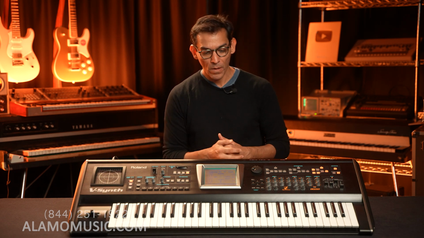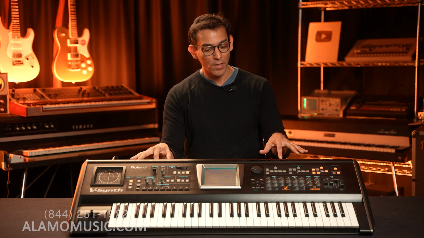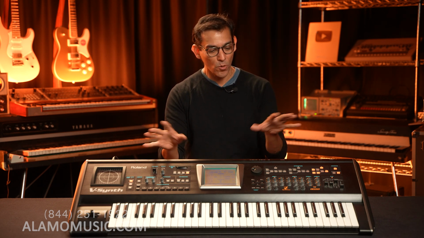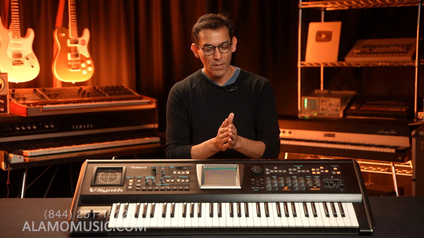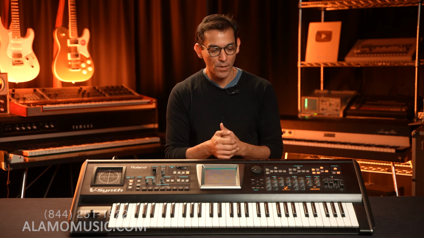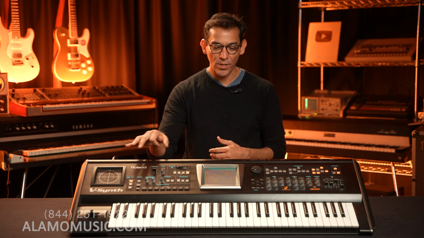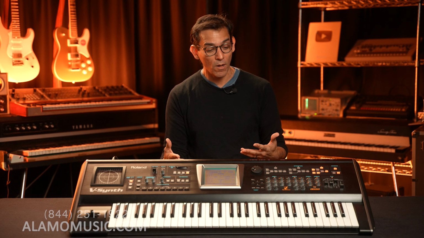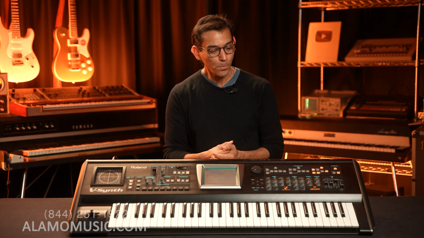There's a great arpeggio section built into it, and there's also a sort of sequencer built into it, which is, to me, a little difficult to get through, but for the most part, I found the arpeggiator worked really well, and it was very musical at that.